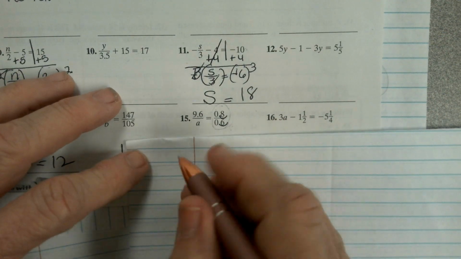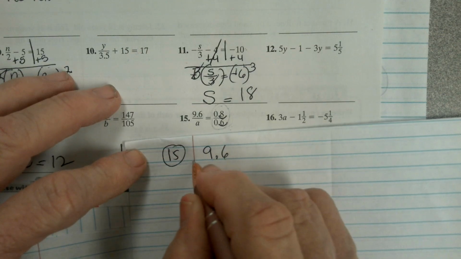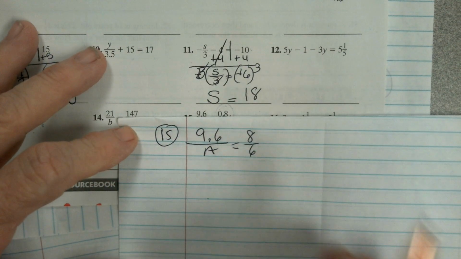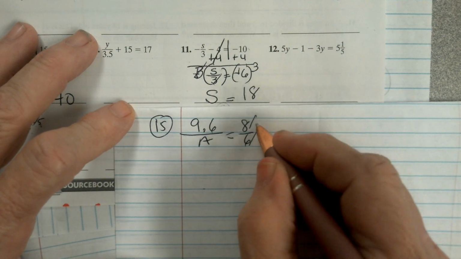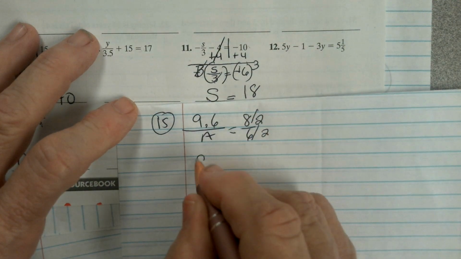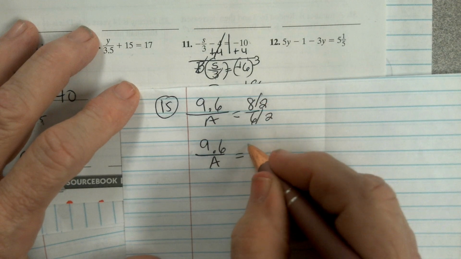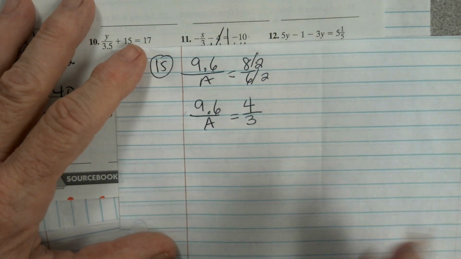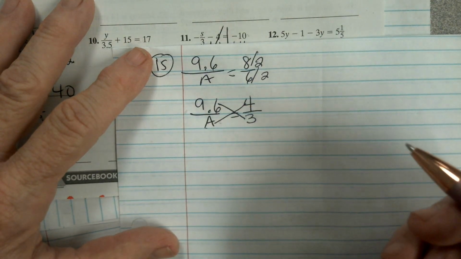Well, can I reduce 8 over 6? I'm going to put it over here on my paper. Can I reduce 8 over 6? Yes. Dividing it by what? By 2. So I've got 9.6 over A is equal to 4 over 3. And now it's a lot easier to work with. Now I'm going to go ahead and cross multiply.